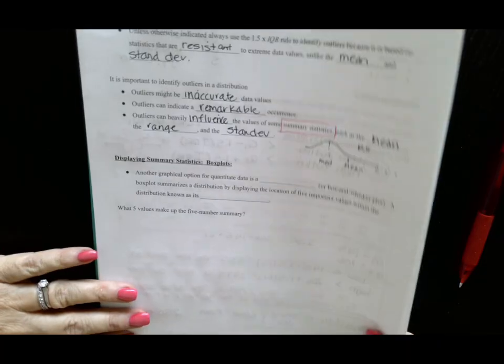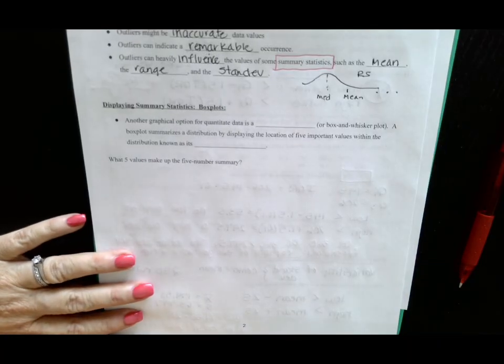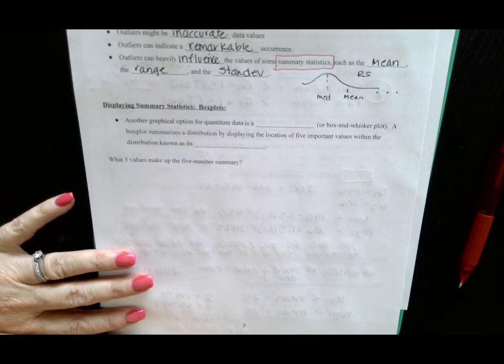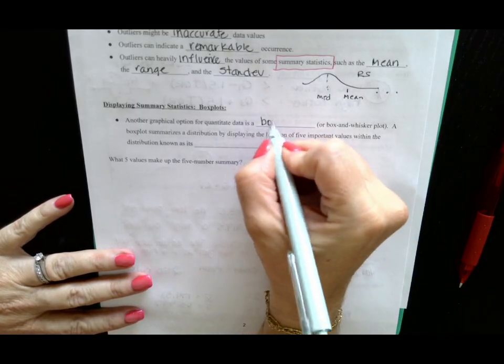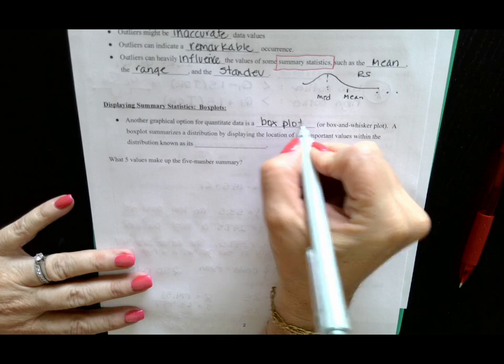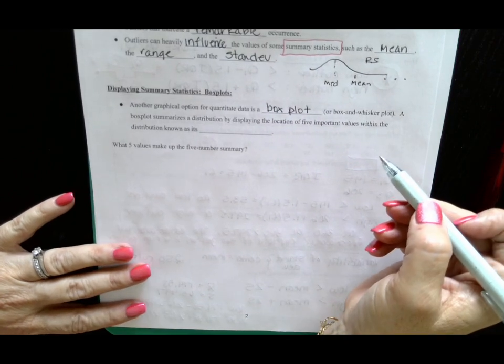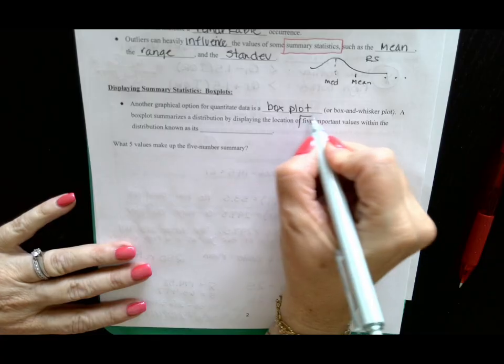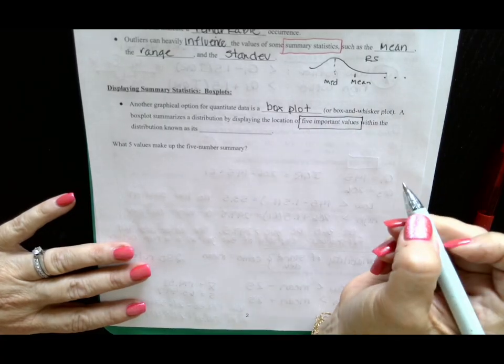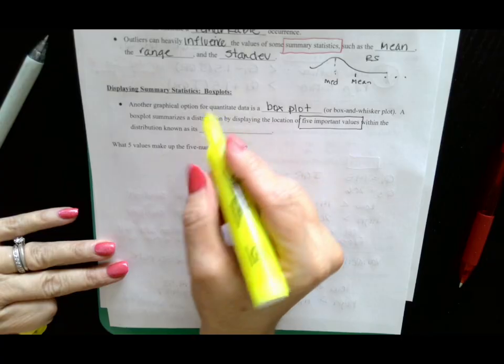All right, so we have already talked about box plots. But we're going to talk a little bit more about box plots. So a graphical option for quantitative data is a box plot. I love these because I think it shows a lot about where your data is. The box plot summarizes a distribution by displaying 5 important values. So what you'll see all the time is this is written, in fact, I'm getting a highlighter because this is so important. This is going to be written as identify the 5-number summary.